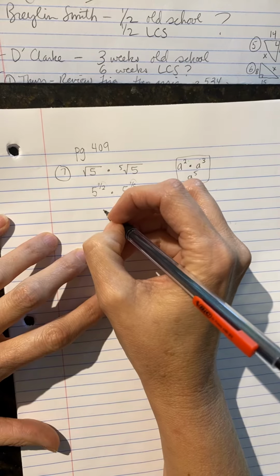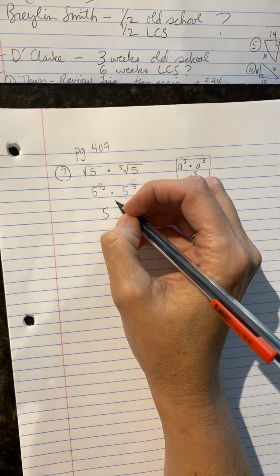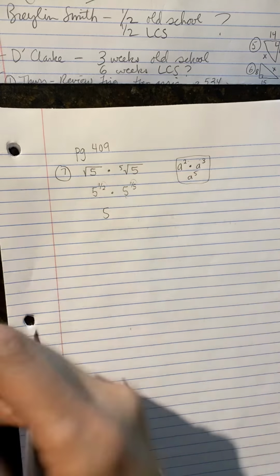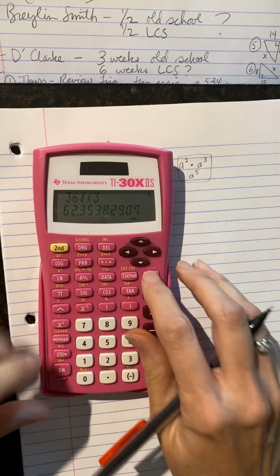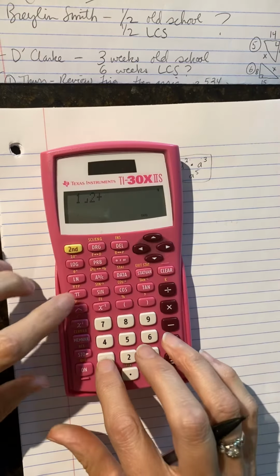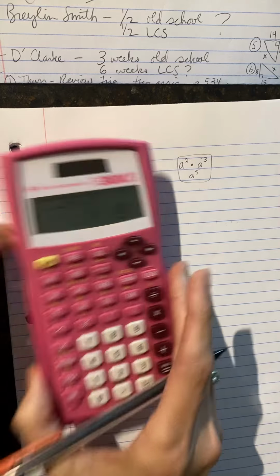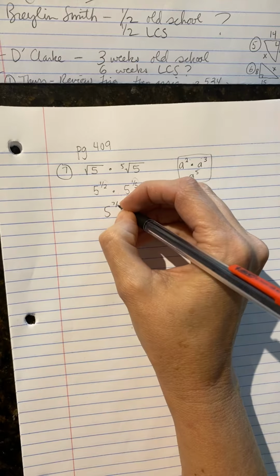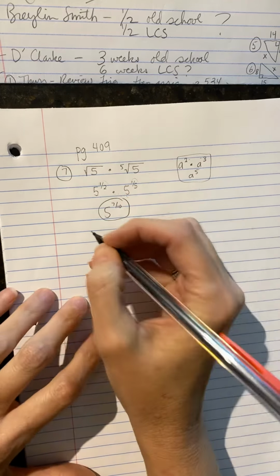So this would be 5 to the 1/2 plus 1/5. You can use a calculator to add those fractions if you want. 1/2 plus 1/5 gives you 7/10. So 5 to the 7/10. You can leave it just like that.